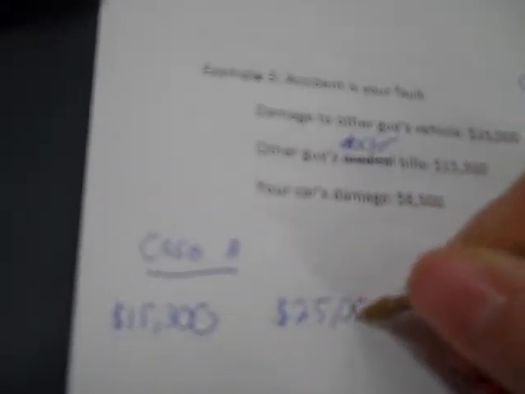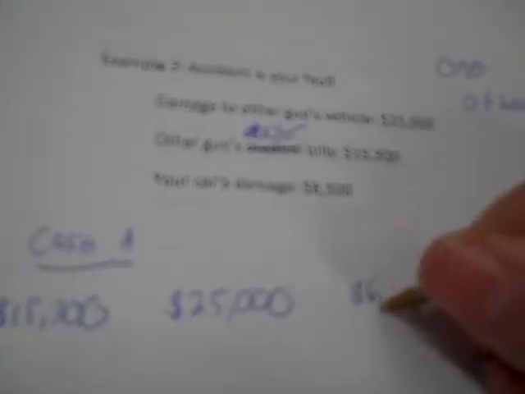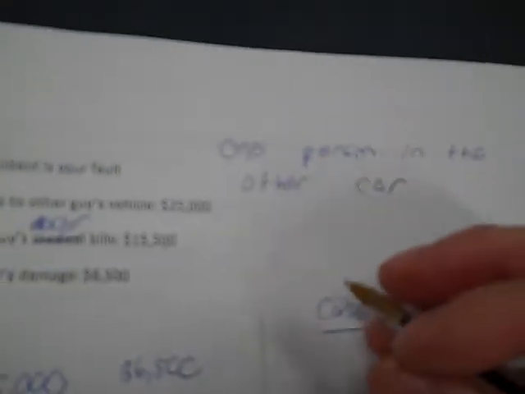So again, case A, case B. We put the other guy's doctor bills first, $15,300. Then we put the other guy's vehicle, $25,000. You want to put them in this order all the time. Then my car is what we worry about last because this is my fault. And then I'm going to line up the same three numbers when I do case B.